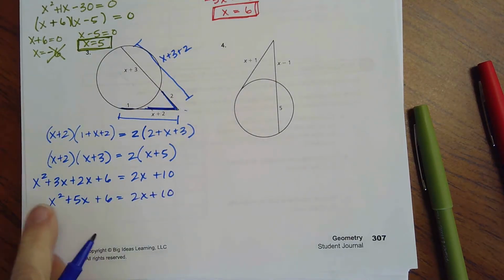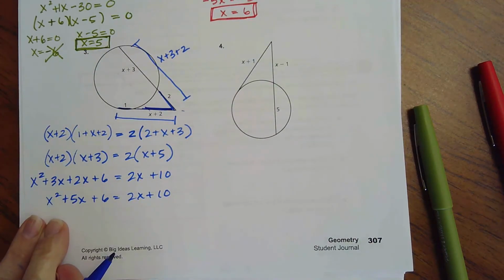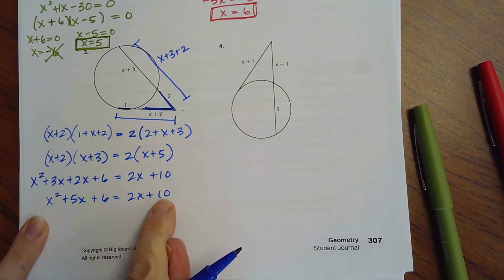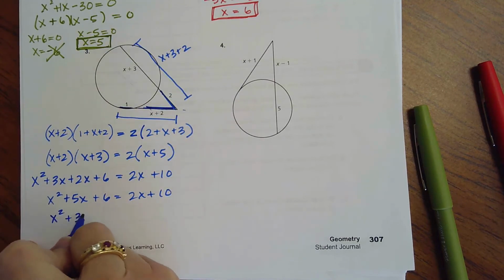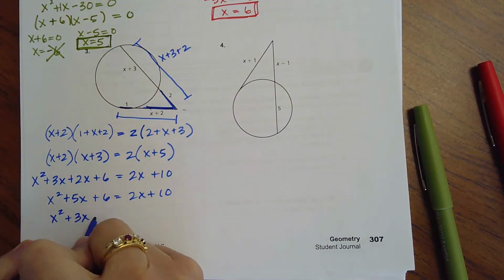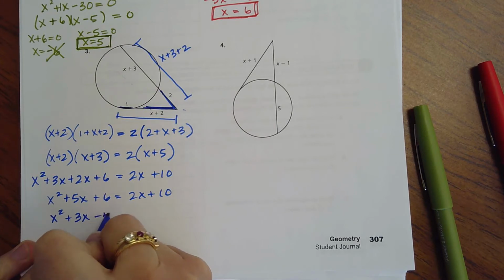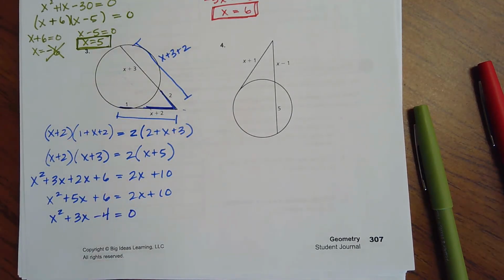Notice that it's quadratic. There's an x squared. So we want to set everything equal to 0. So let's subtract 2x and subtract 10. If I subtract 2x, I get 3x. If I subtract 10, I get negative 4. So now I have x squared plus 3x minus 4.